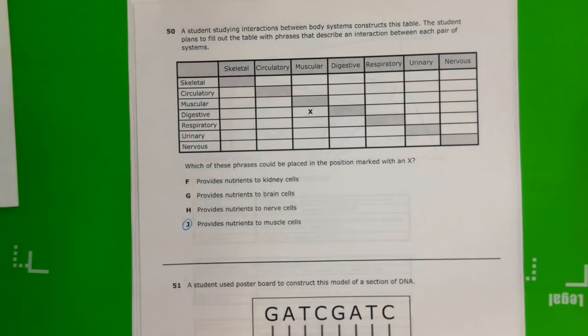50. We got 4 more to go. Hang in there. All right. A student studying interactions between body systems constructed this table. The student plans to fill out the table with the phrases that describe an interaction between each pair of the systems.